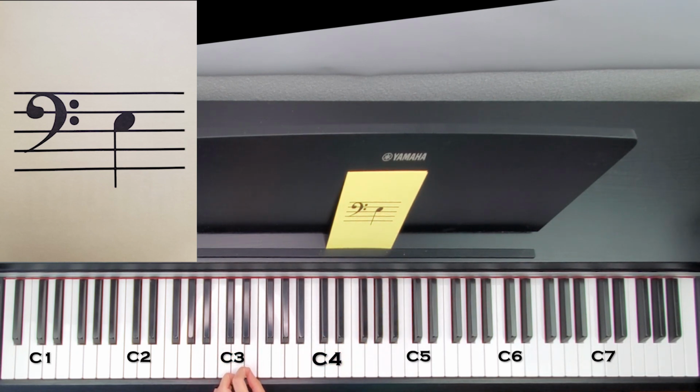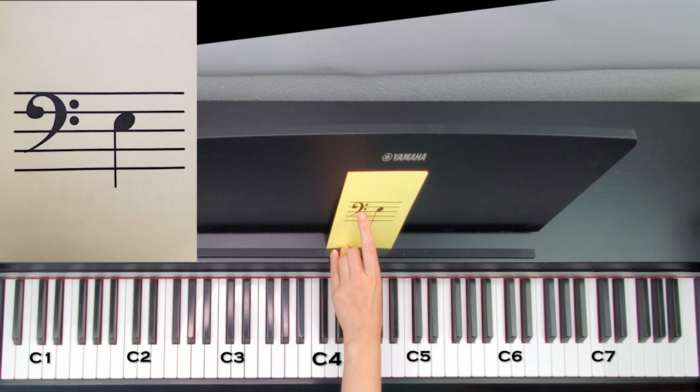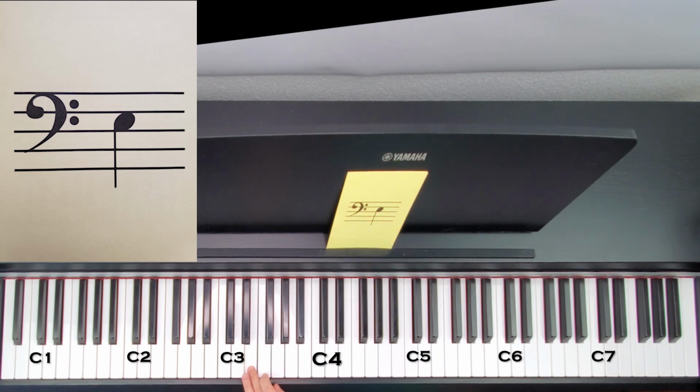E. I can also recall this note by knowing where my fourth line is and what note sits on the fourth line of the bass clef. I know that my bass clef is also called clef F because it hangs on the fourth line of the bass staff. That's why the fourth line is gonna be F. One step below F is E.